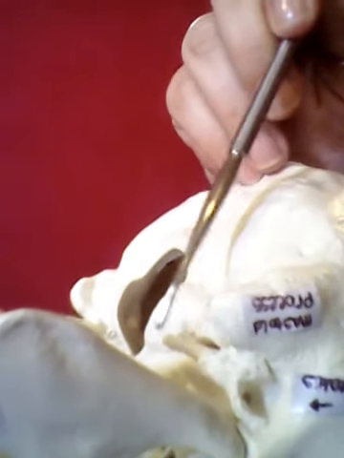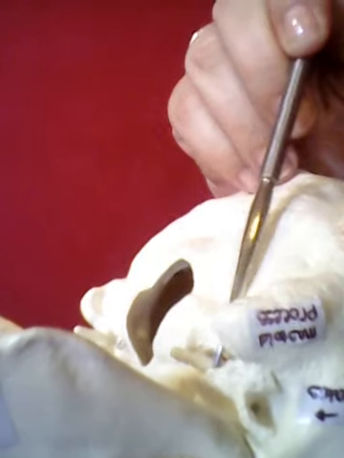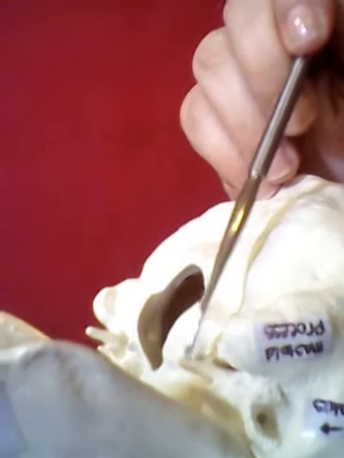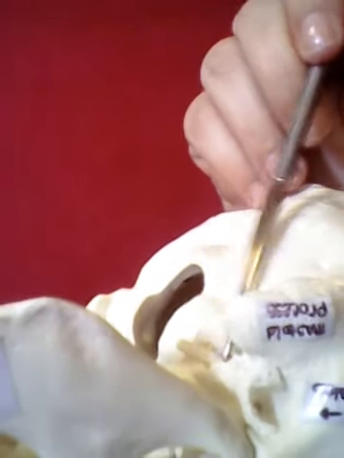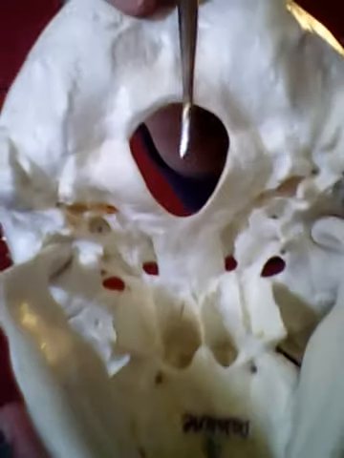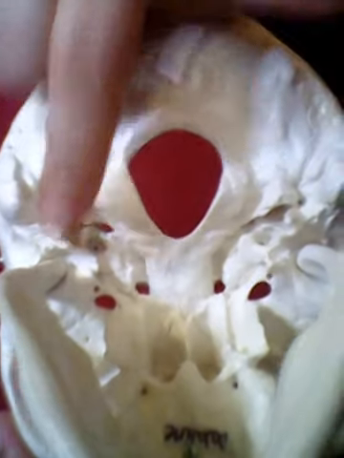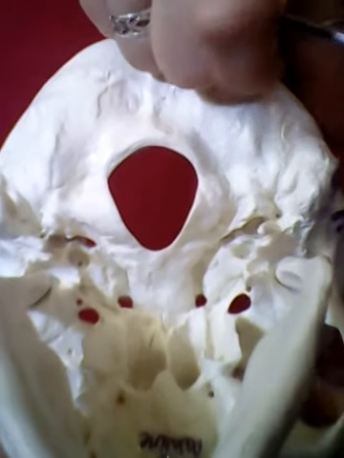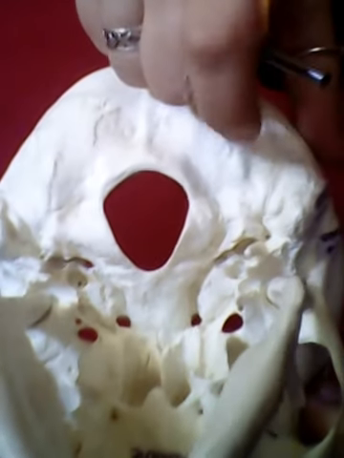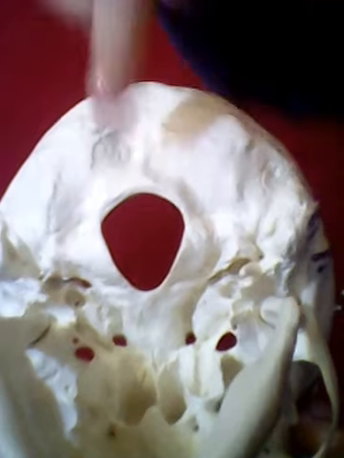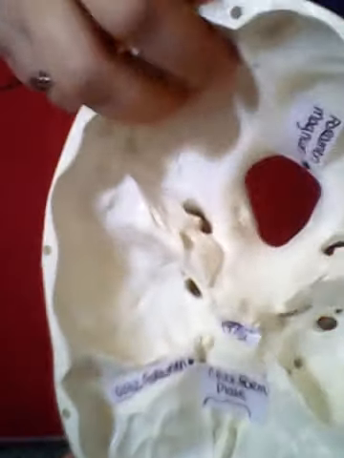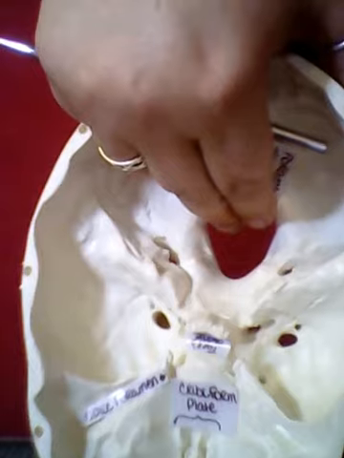Again, this long, pointy piece here is the styloid process. It resembles a stalagmite or a stiletto heel. If you're looking at the base of the skull, you can see the tips of them here and here. Styloid process. The foramen magnum is this large hole here in the base of the skull that lets the spinal cord traverse through. You can see it from the inside as well.